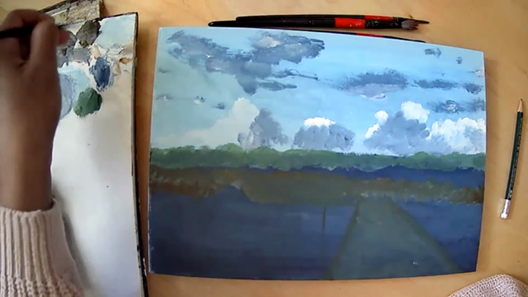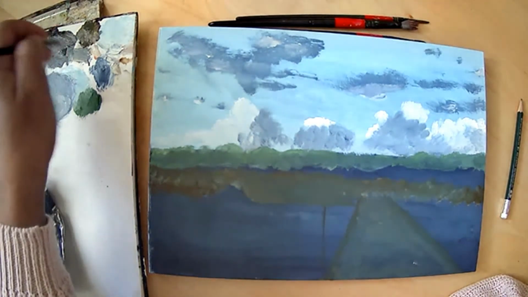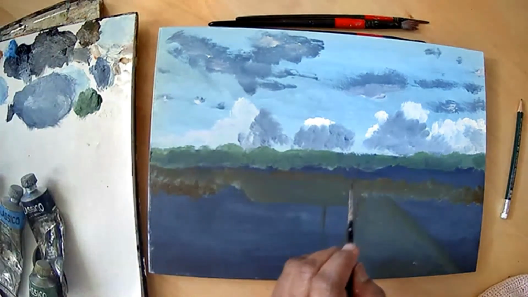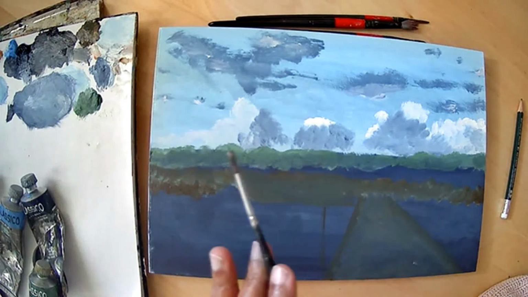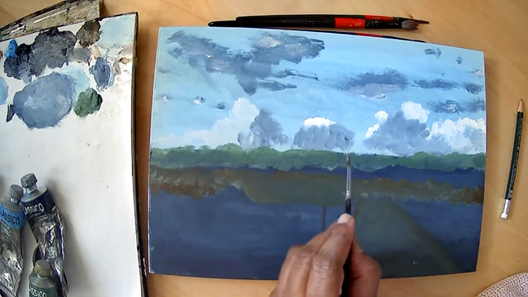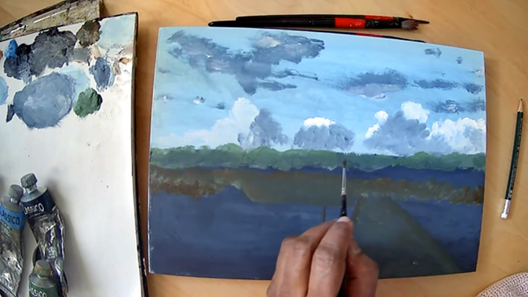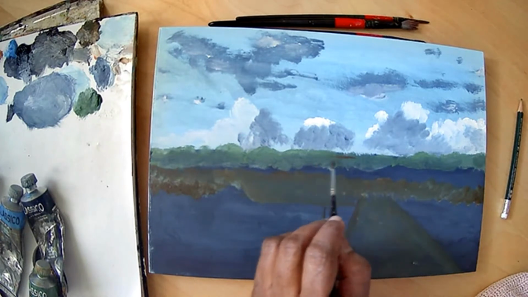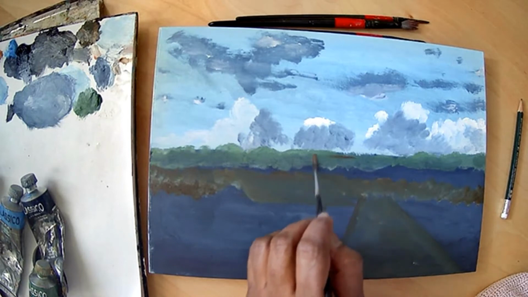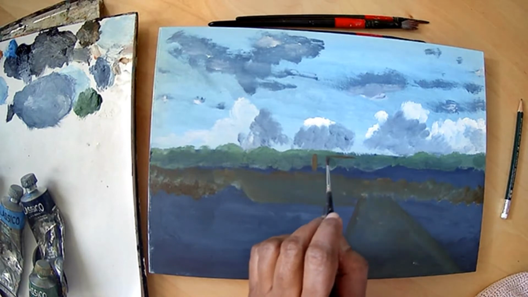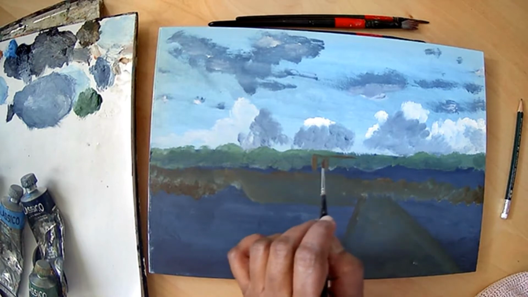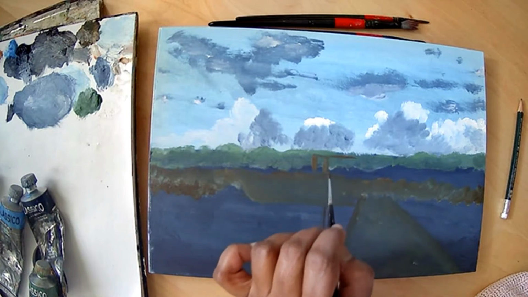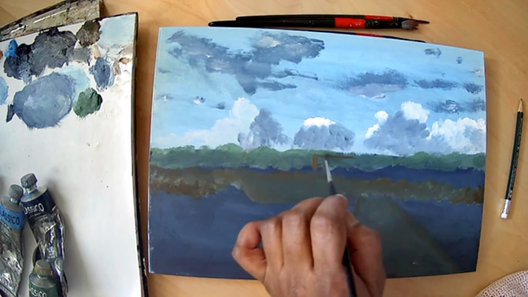Into defining a little more. I'm picking up raw umber again, because the yacht has some more details. I'm not going to go again. The yacht has kind of, what do we call this? What's inside the yacht? It's like a small little house.